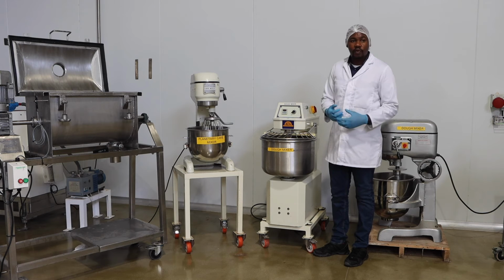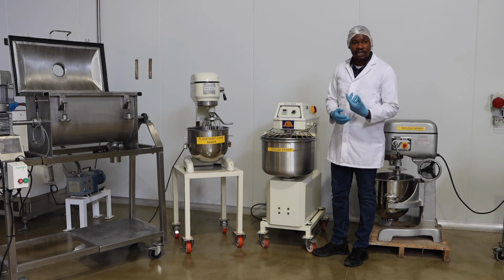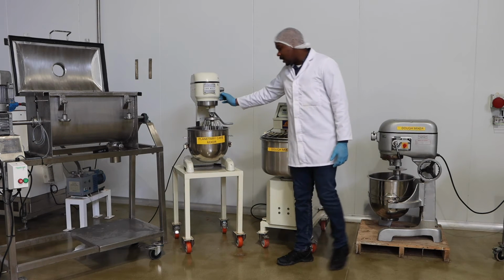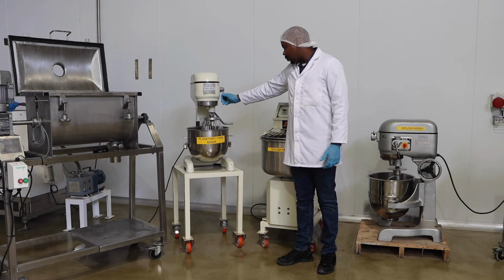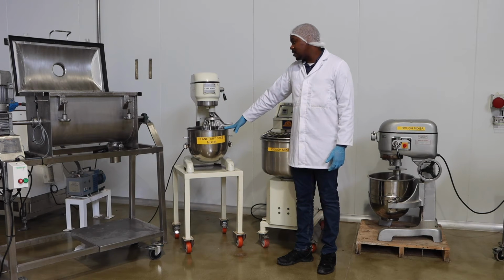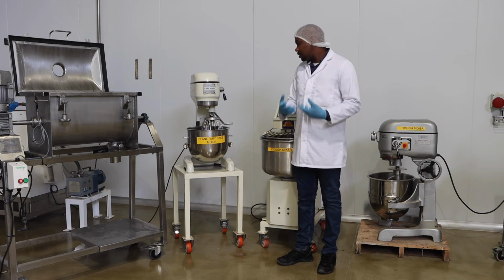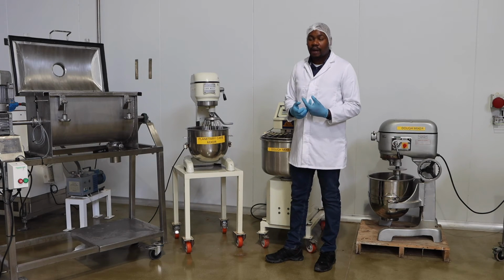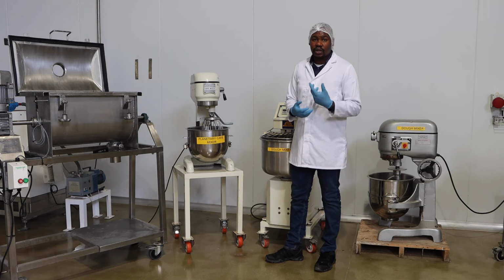It's also used for mixing products such as flours that can be used for making various baked goods. And then the last one that we find here is what we call the planetary cake mixer. It's mostly used for mixing, for example, dry ingredients with liquid ingredients for preparing cakes.